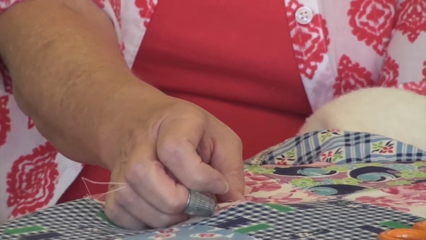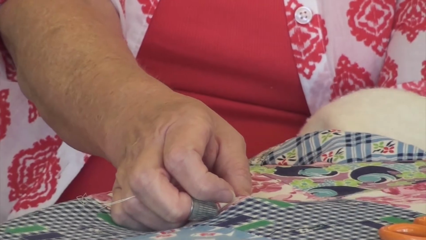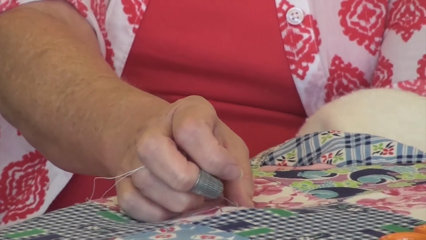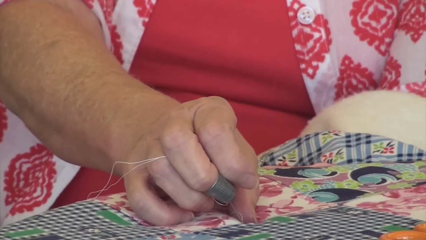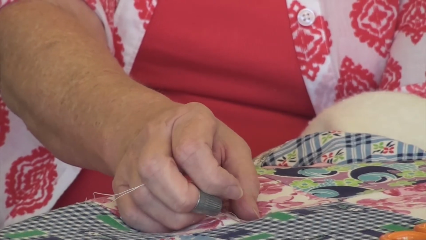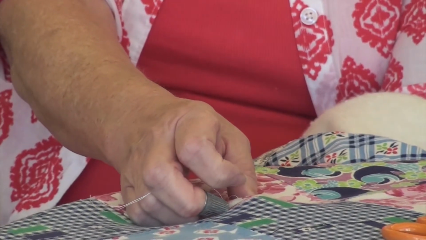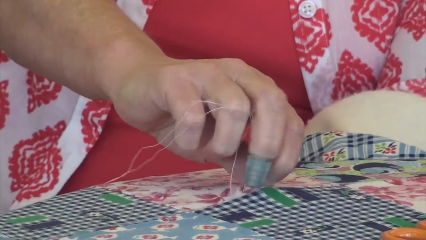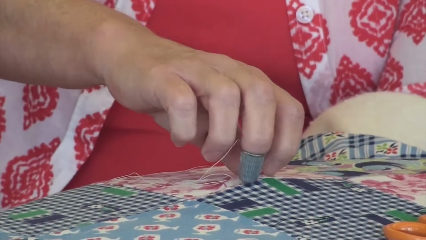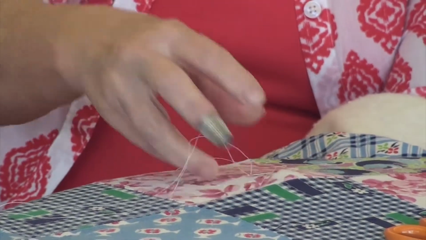But this is quilting. This is hand quilting. There's also machine quilting, where you can use just a regular sewing machine if you're making a smaller project. And if you're doing a big project, they have what they call a long arm quilting machine. And you put your quilt on that and you just move it around and quilt the whole quilt.